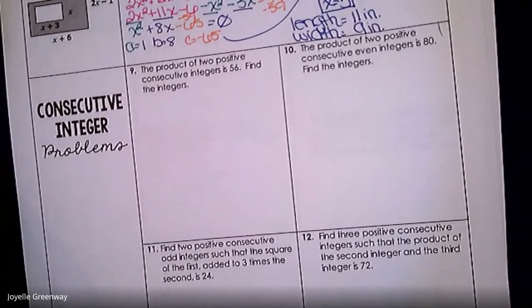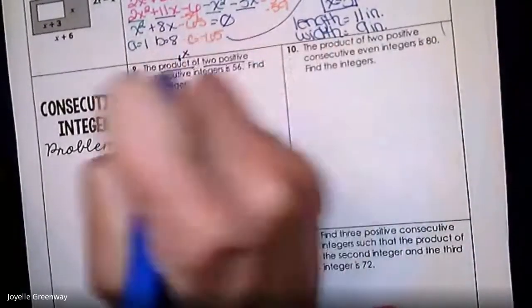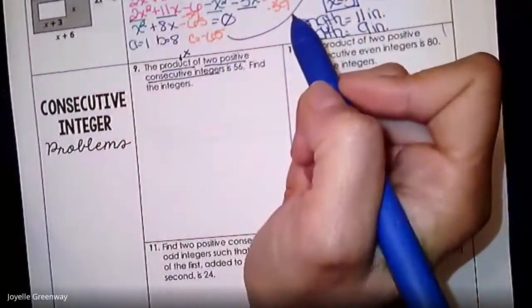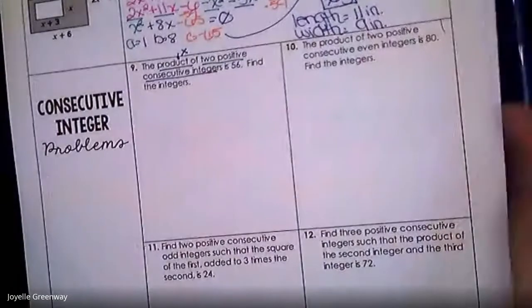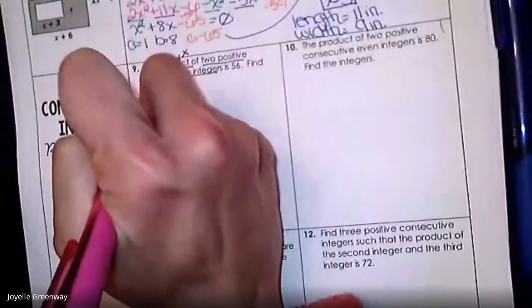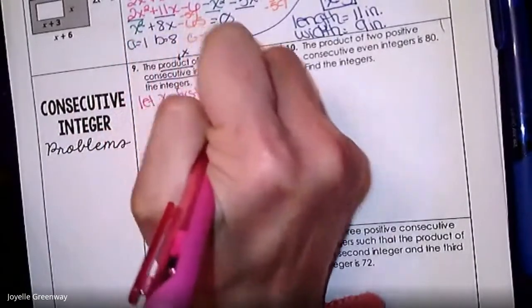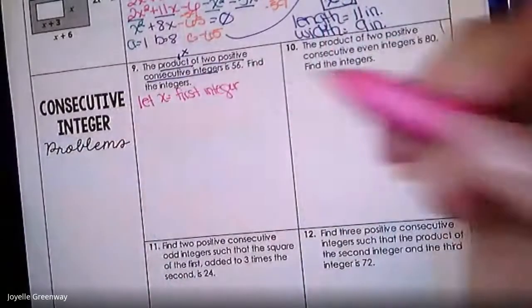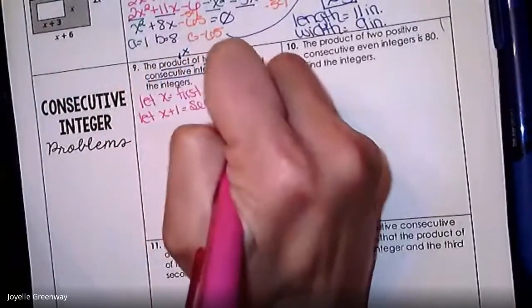So number 9, the product of two positive consecutive integers is 56. Find the integers. So the product, remember that means multiplication, of two positive consecutive integers. So I want my positive root there. Consecutive integers, one right after another, is 56. So let x be the first integer. And if I want the very next integer after that, I need x plus 1 to be the second integer.